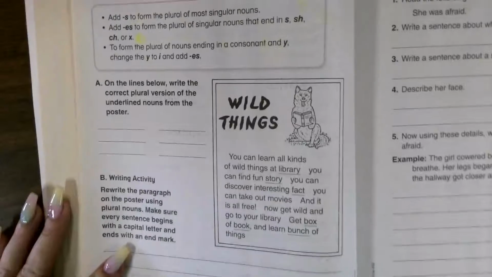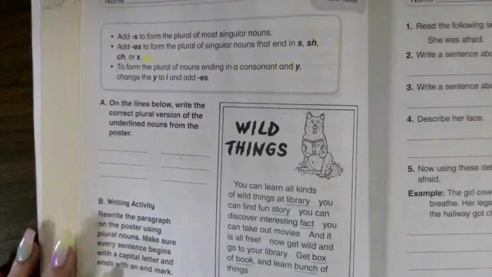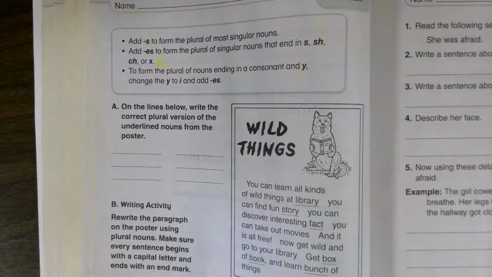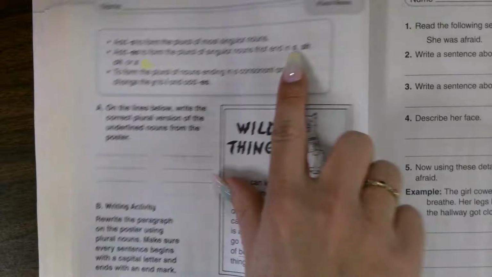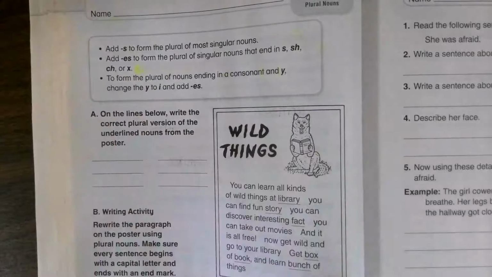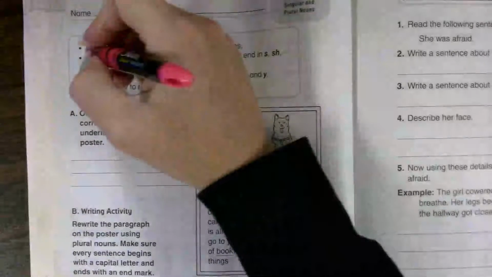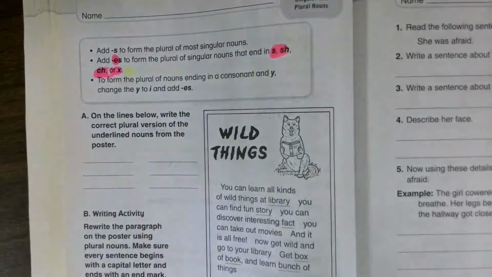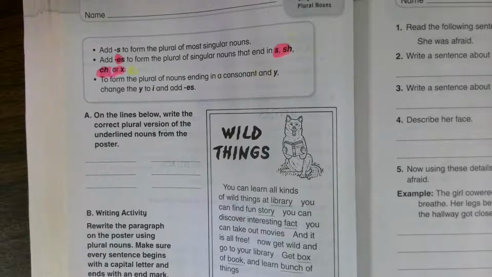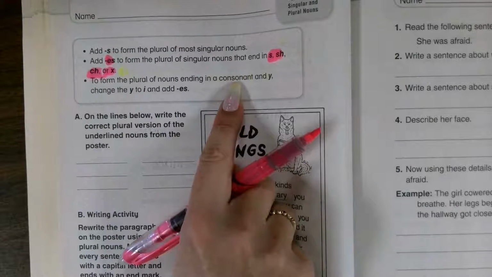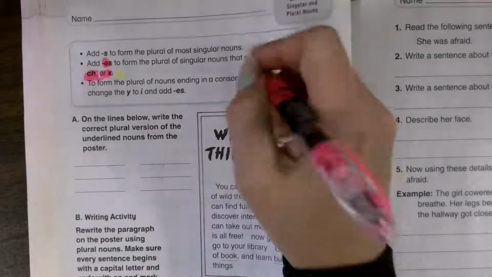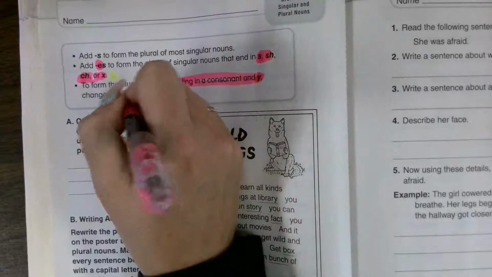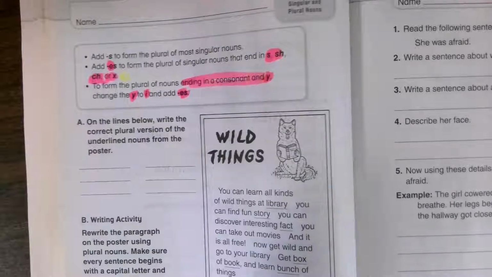All right, so up at the top, we can read it together, okay? It says, add S to form the plural of most singular nouns. Add ES to form the plural of singular nouns that end in S, SH, CH, or X. That's important. I want to say all my syllables. Okay? ES if you end in one of those. And then to form the plural of nouns ending in a consonant and a Y. A consonant. Any letter that is not A, E, I, O, or U. If it ends in a consonant and a Y, then you drop the Y, bye-bye Y, and add IES. Hello, IES. Okay?